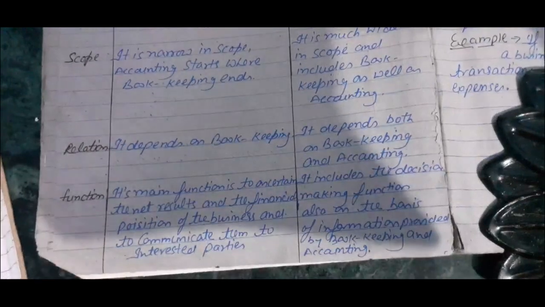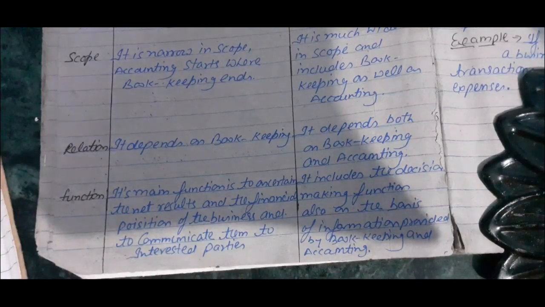Its main function is to ascertain the net result and the financial position of the business and to communicate them to interested parties. So children, the main function of accounting is that the firm prepares the net result and financial position, checks the financial position of the business from time to time, and communicates it. After that the firm takes decisions and communicates them to its interested parties.